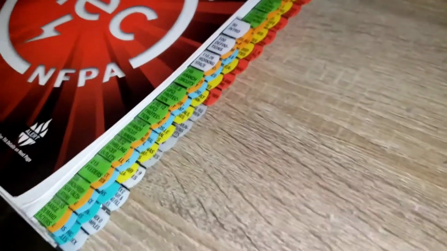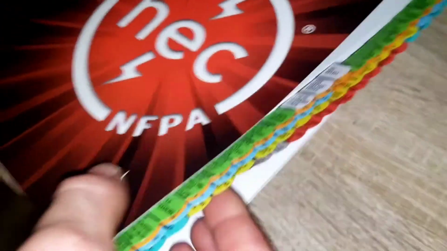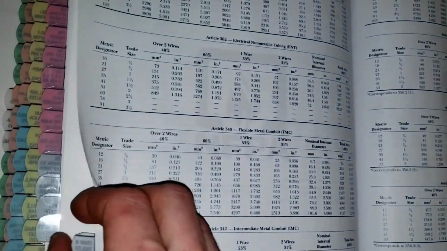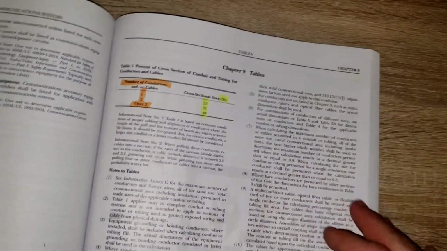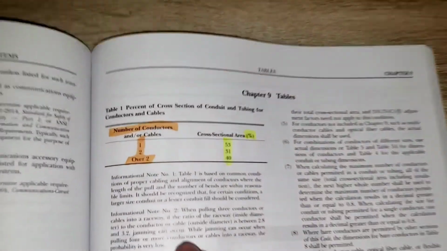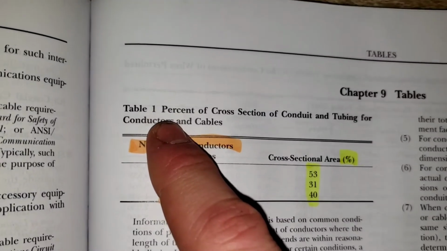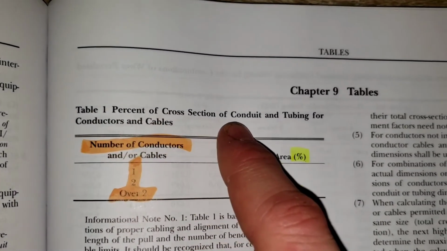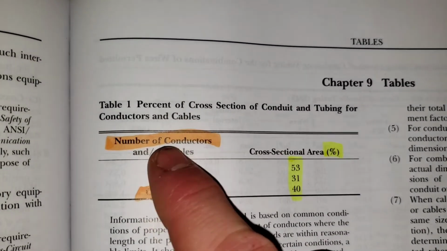Okay, so in this video we're going to be going over chapter 9. So I literally see 9 right there. I'm going to flip open to it. So let's go over this. So here's our first page of chapter 9. We're going to see table 1, which is percentage of cross-section of conduit and tubing for conductors and cables.